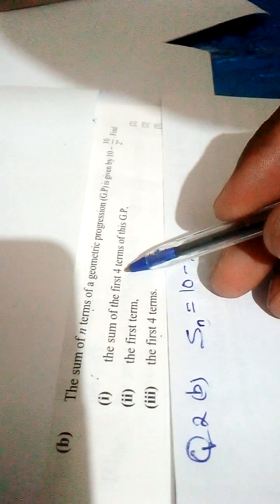So this formula is given as: the sum of the first n terms is given by 10 minus 10 over 2 to the n power. So what are you supposed to do? Very simple. Since the question wants us to find the sum of the first 4 terms of this GP, where there is n, we're going to put 4.